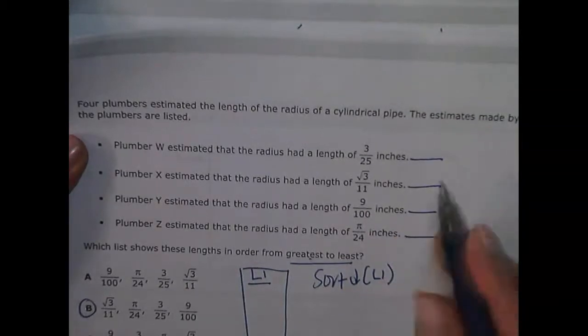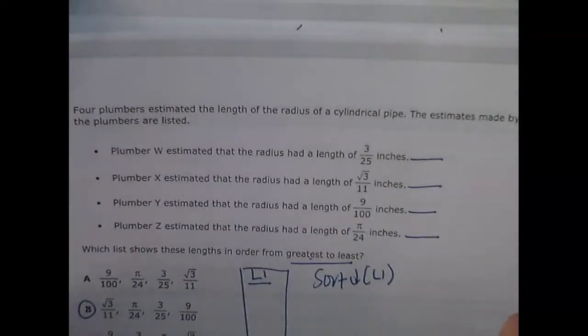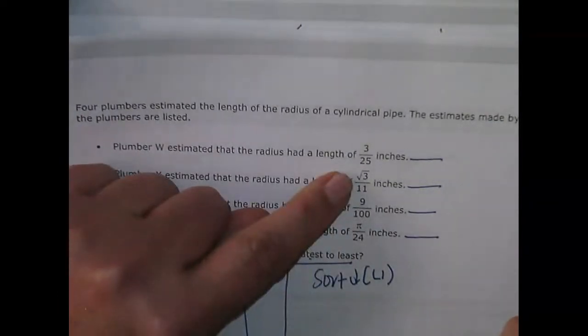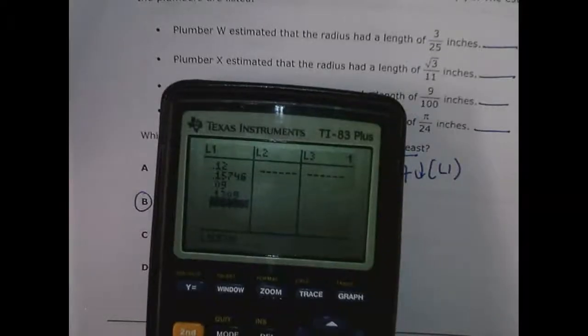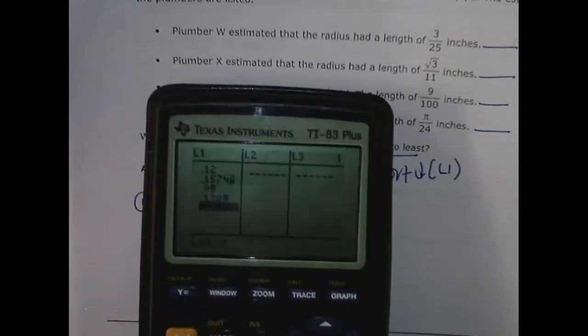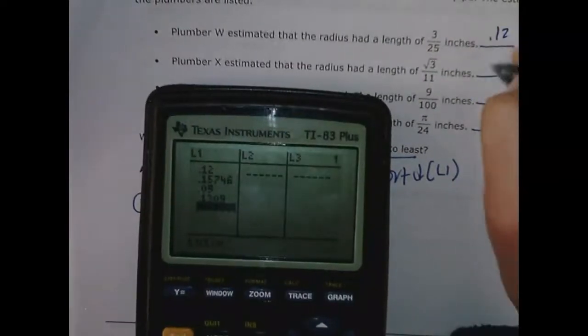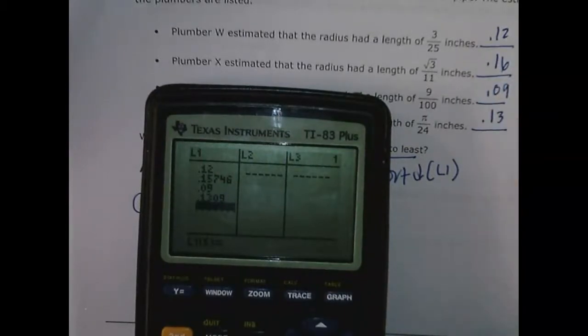And wouldn't you need to be mindful of those calculators? Which one of these is going to get you when you type it in? Probably that one. So when you type that one in, let's see what the answers are. Hang on. So there's mine that are typed in. You should have got 12. So I'm going to round that to 16, 9, and then 13. 12, 16, 9 pennies. That's 0.09, and that's 0.13.